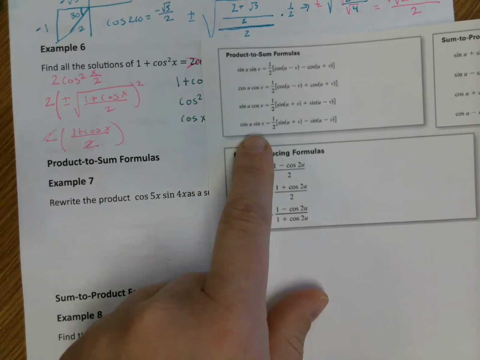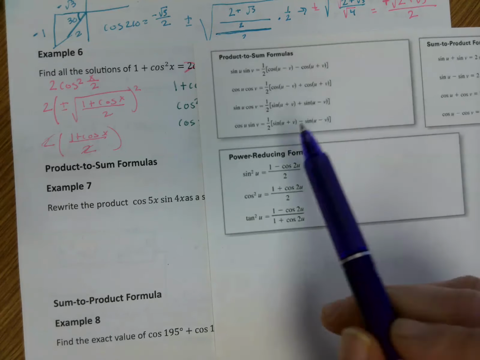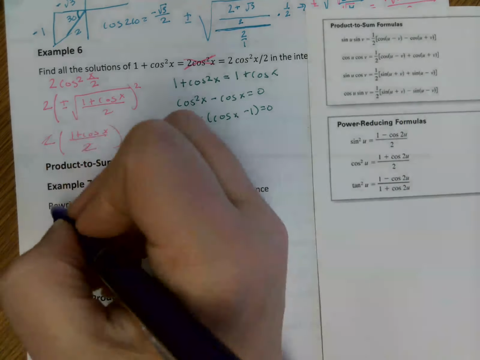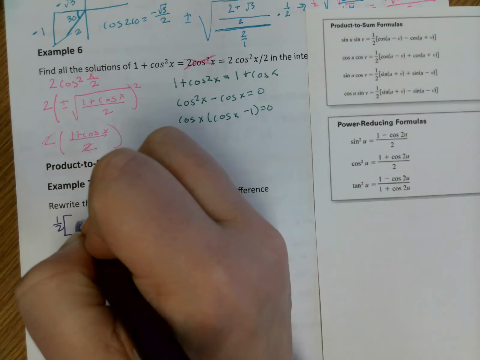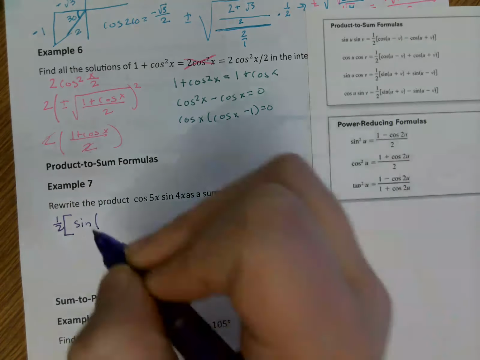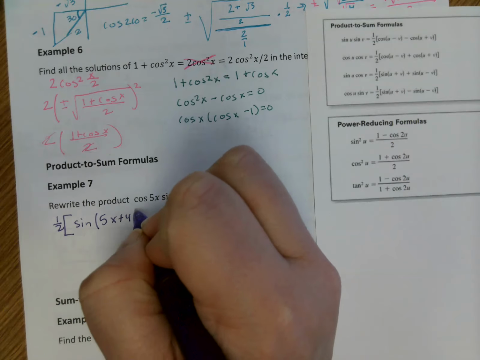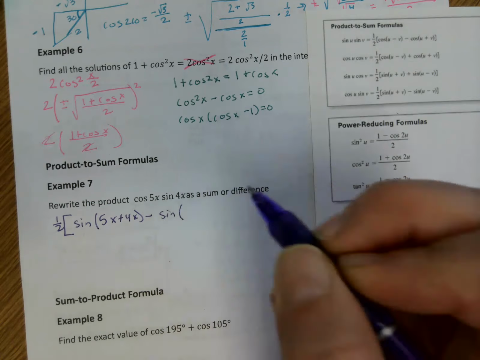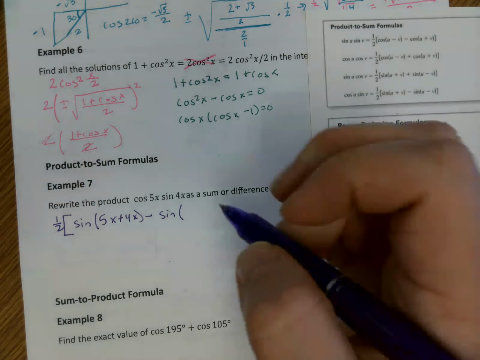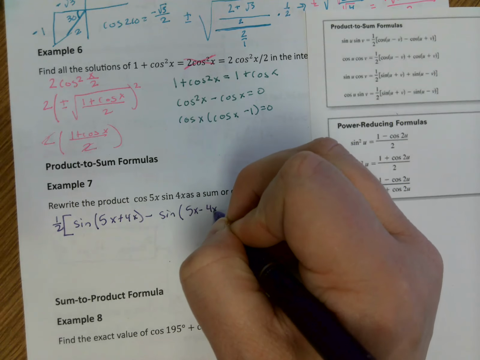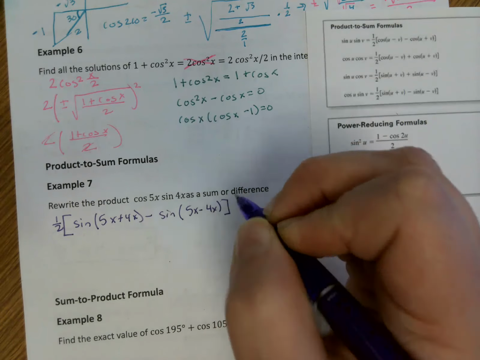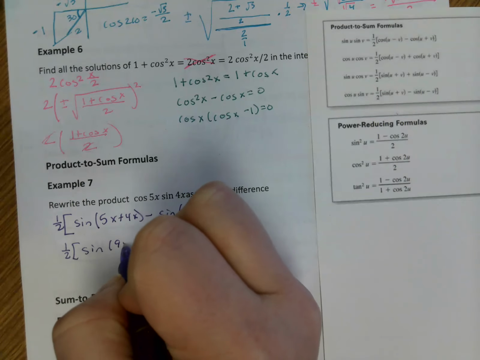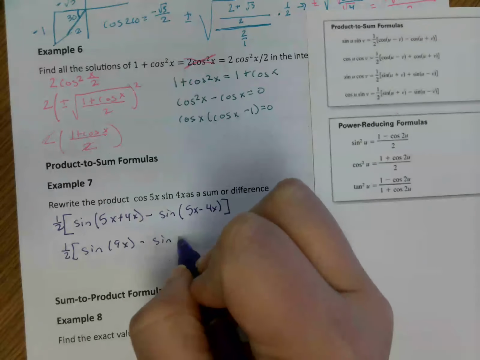So in this case, we're going to be using this last one, cosine sine. So our u value is going to be 5x, and our v here is going to be 4x. So when I use this equation, I have 1/2 times the parenthesis of sine of our u plus v. So our u plus v is 5x plus 4x. So again, I'm right here, subtract sine of our u minus v, which is 5x minus 4x. And if I am going to simplify that, I get the 1/2 sine of 9x minus sine of x.